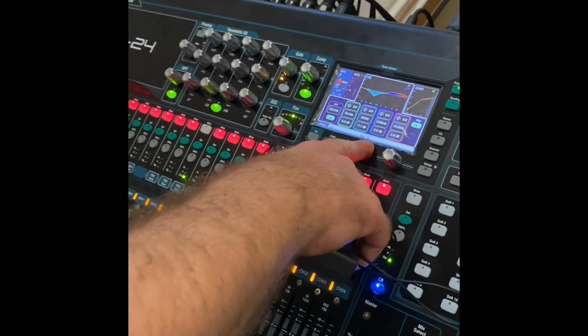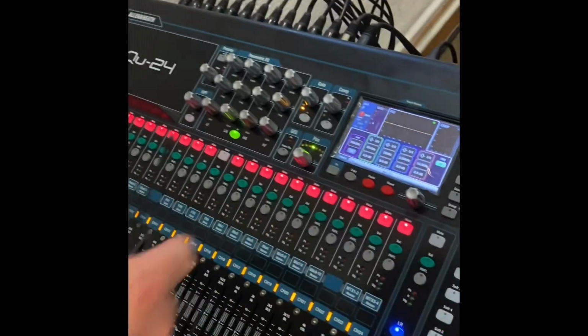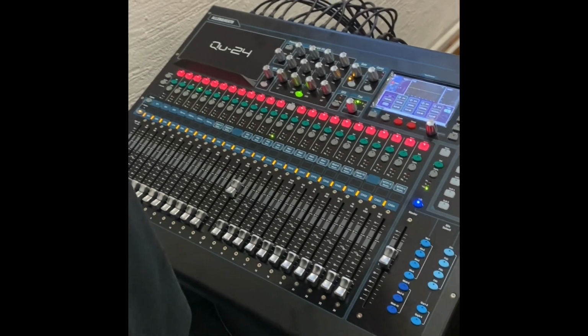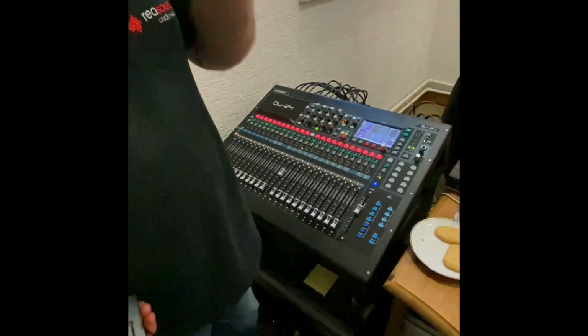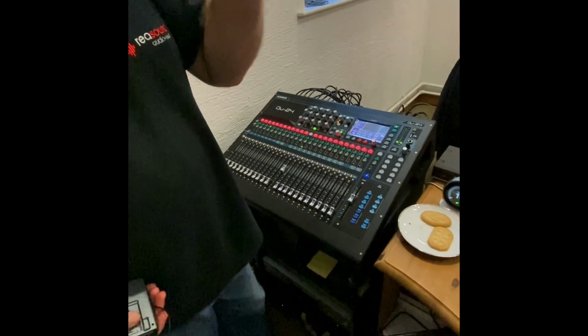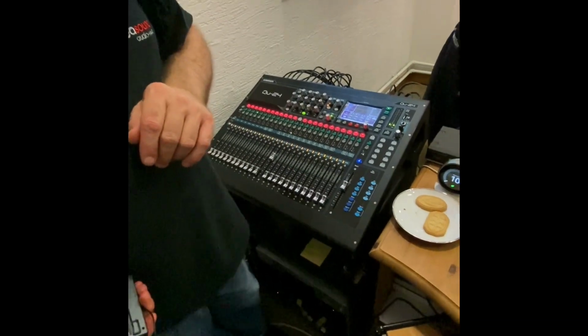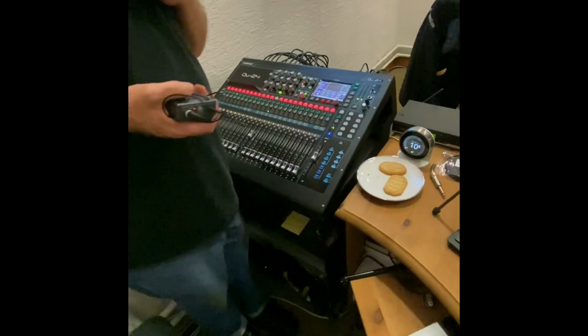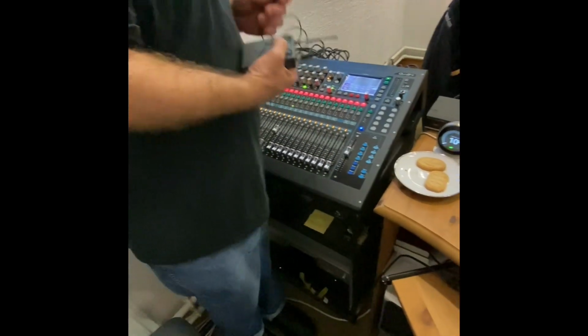Or if you want to reset the channel, just do that and that resets it. This is the wonderful thing about digital. It's very easy to get lost, but it's also very easy to get yourself back to a starting point, which is important. Now, that's the processing of the inputs. All right. Let's go to the outputs.